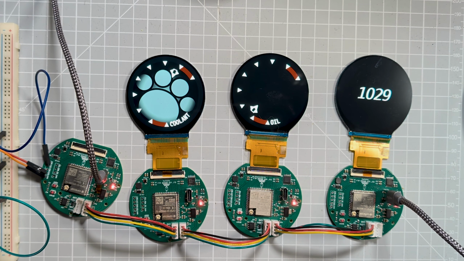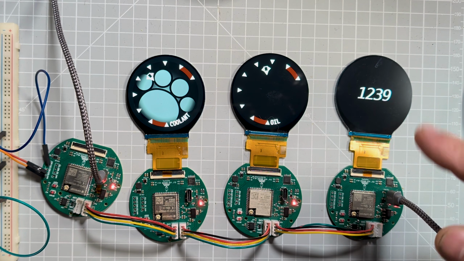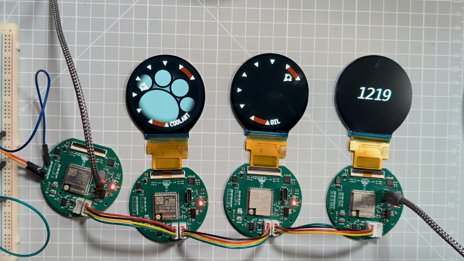As you can see now, this speedo goes from 0 all the way up to just almost 1300 before coming back down again. I have increased the speed of this, so it's now running at a speed of 5, which means instead of going 0, 1, 2, 3, it's 0, 5, 10, 15, 20.